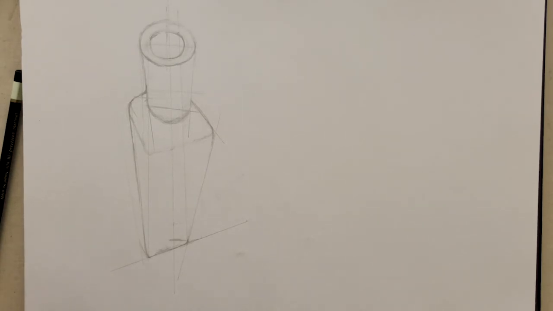And now it's looking pretty good. It looks like a foreshortened bottle. I think that I believe it for the most part. I believe the proportion. I believe the way that it's turning in space. One more time before I start doing any shading, I'm just going to quickly measure my vertical and horizontal measuring points.